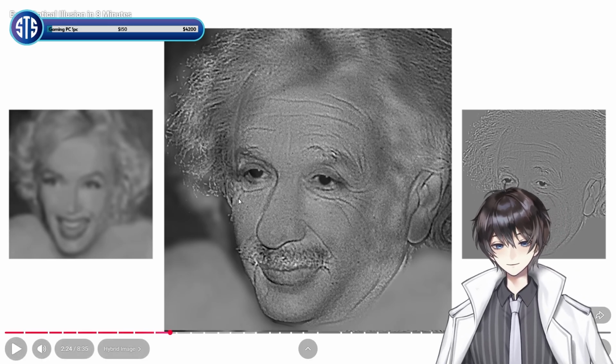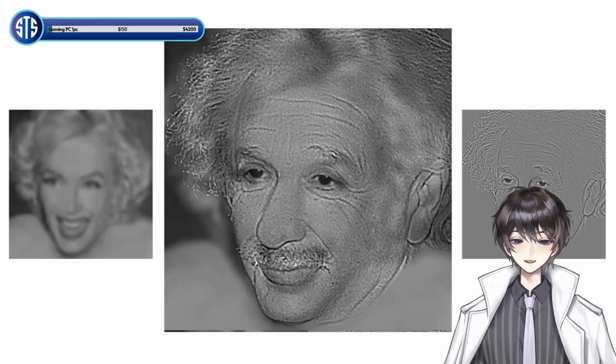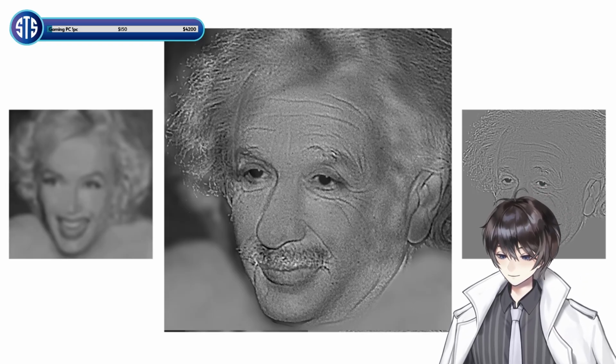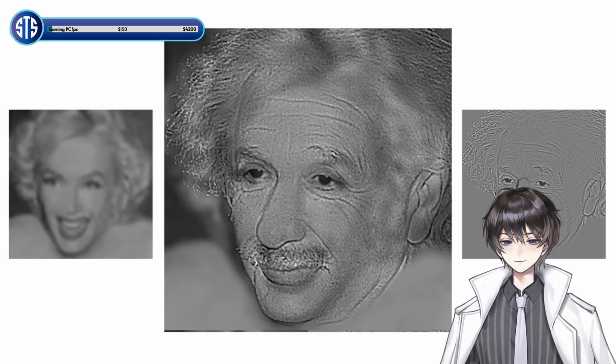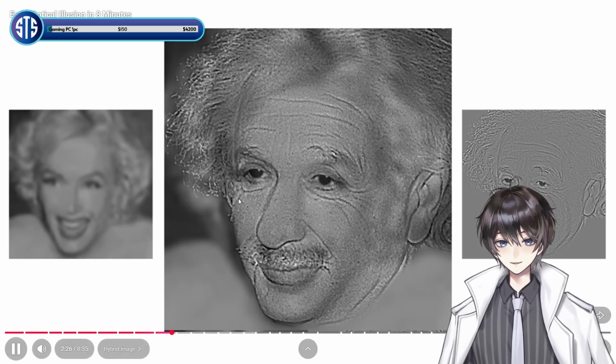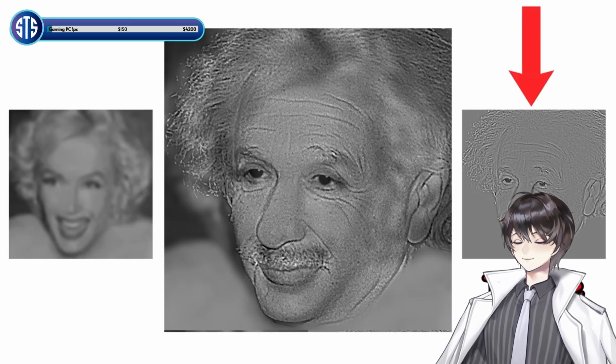Wait. I'm looking, Einstein is near me. It's near me. But if I actually look at it from very far away, holy shit, it is. Chat room, I see it. That is creepy. When viewed from a far enough distance, the fine details blur and merge with the face of Monroe.